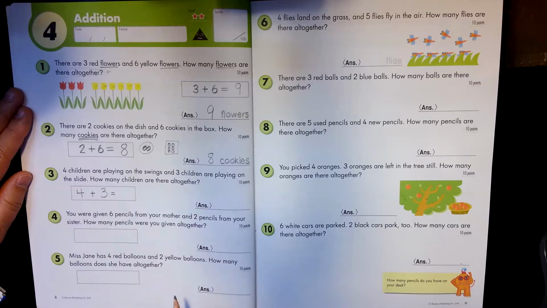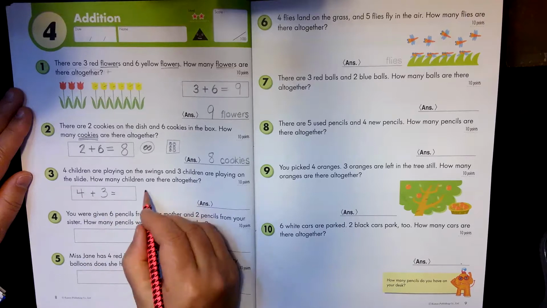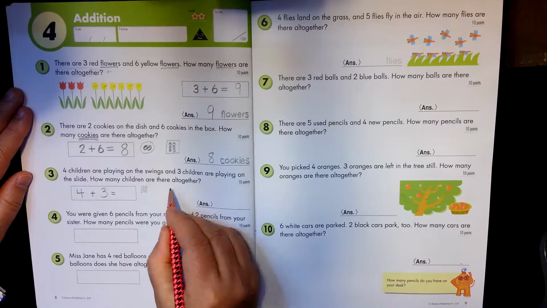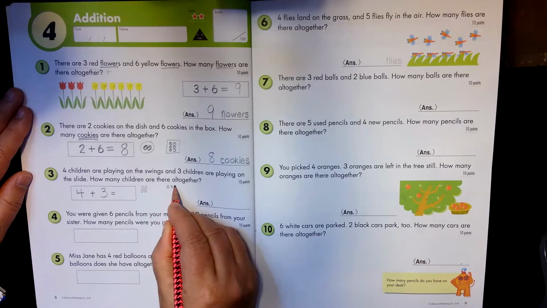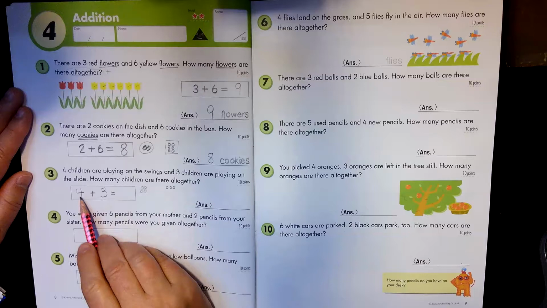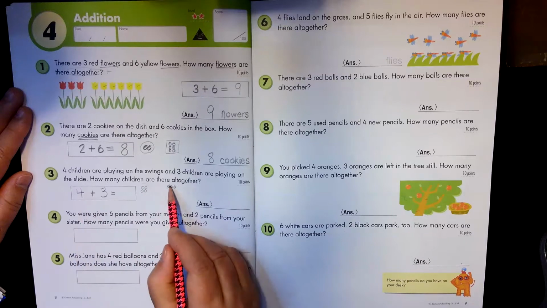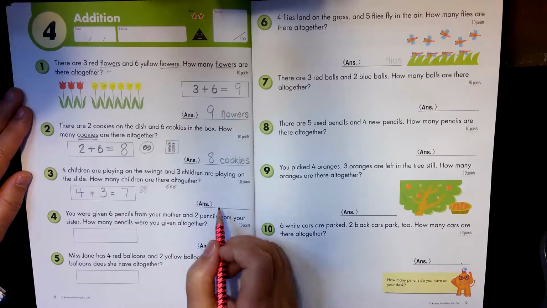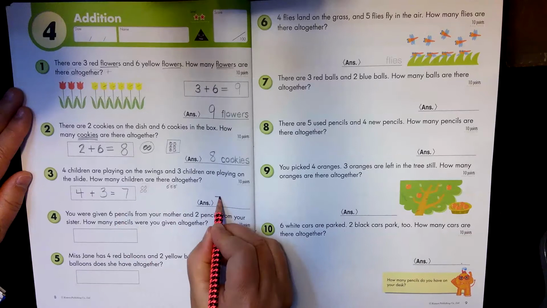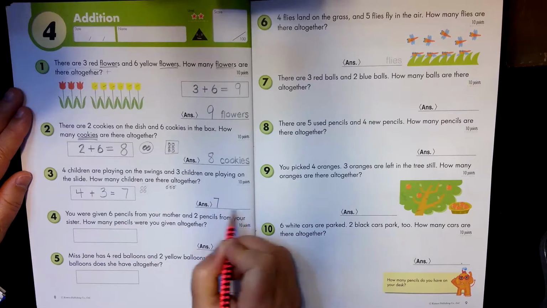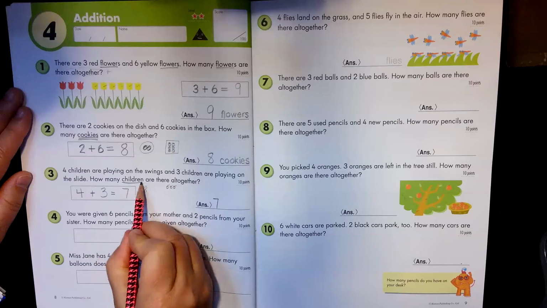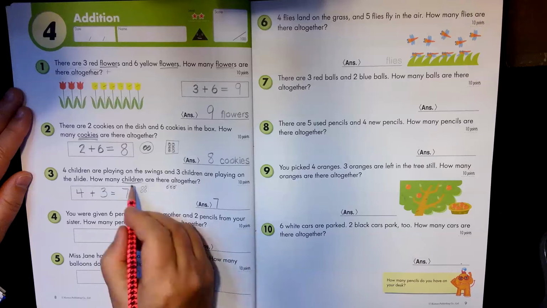Okay, we've got all of our number sentence part figured out. So I have a couple of things I can do with my quick pick. I can make one group here, 1, 2, 3, 4, and I can make one group here, 1, 2, 3. Now all I need to do is combine them. 4, 5, 6, 7. 7 is my answer. All right, answer. 7 what? What word do I need to write here? How many children are there all together?